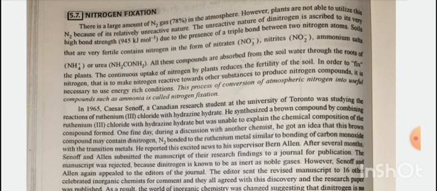After several months, Sanoff and Allen submitted the manuscript of their research findings to a journal for publication. The manuscript was rejected because dinitrogen is known to be as inert as a noble gas. However, Sanoff and Allen again appealed to the editors of the journal.